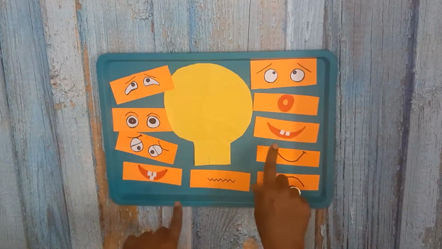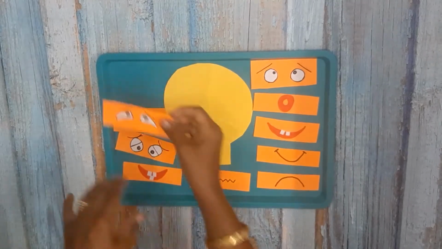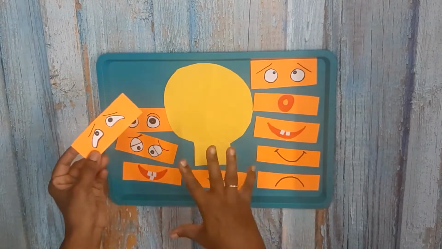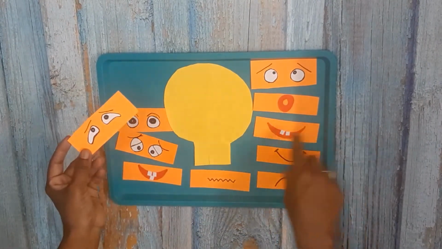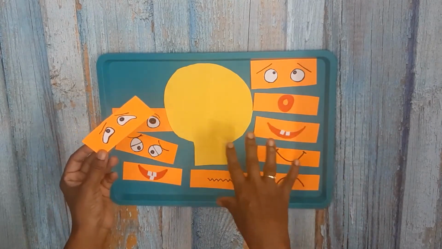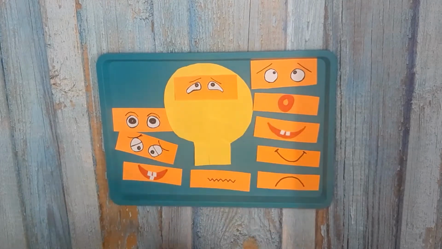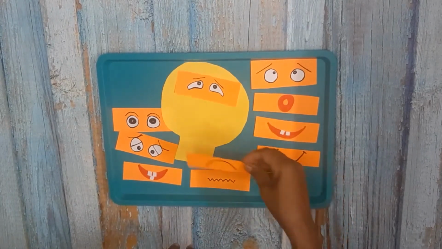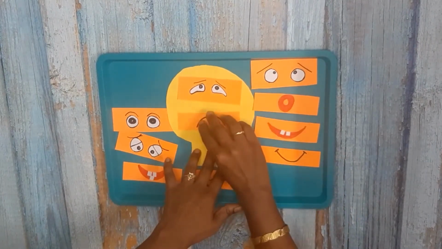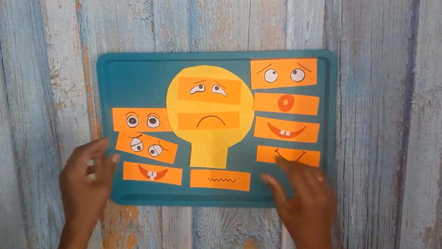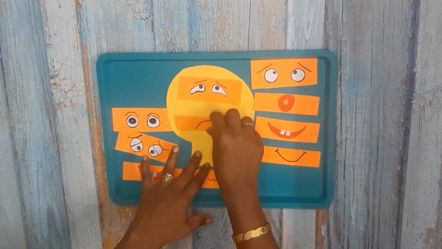So this is our fourth activity. In this you need to make different eye expressions and mouth expressions and keep it on the face. So this is like a worried face I'll be doing. So it's worried. You can say, make a worried face. The child will be able to do this.